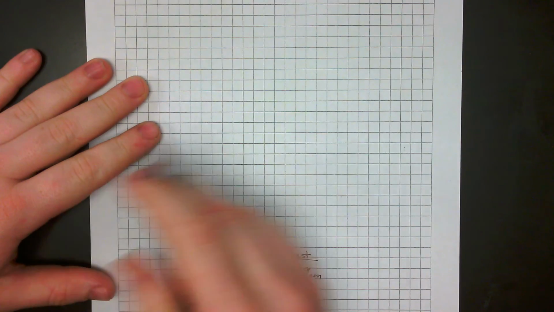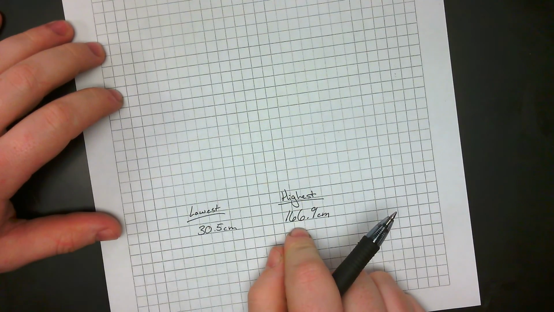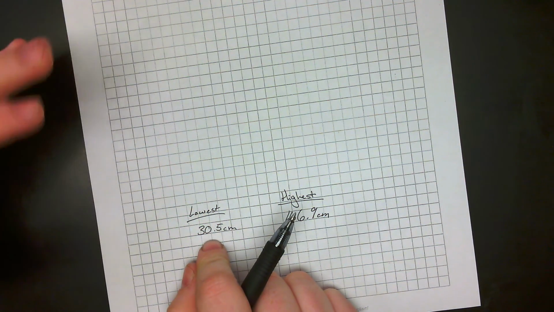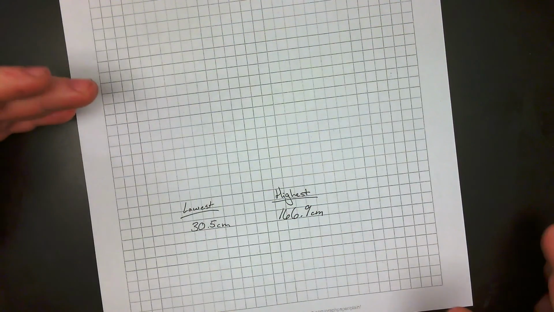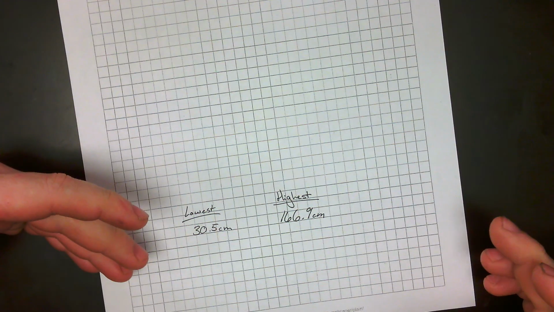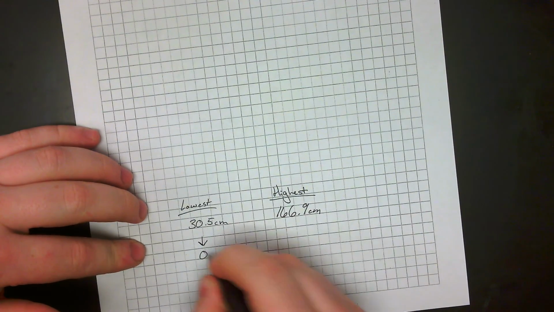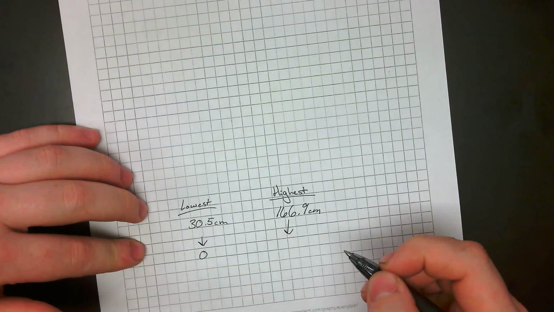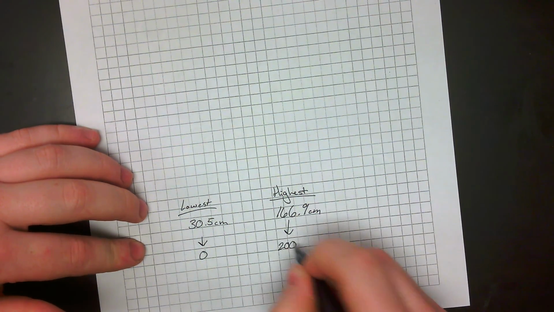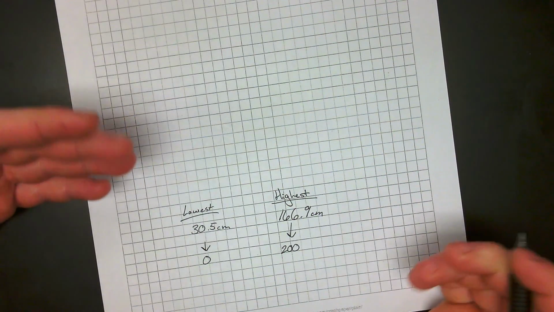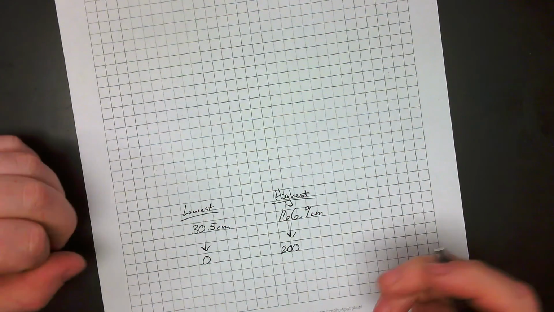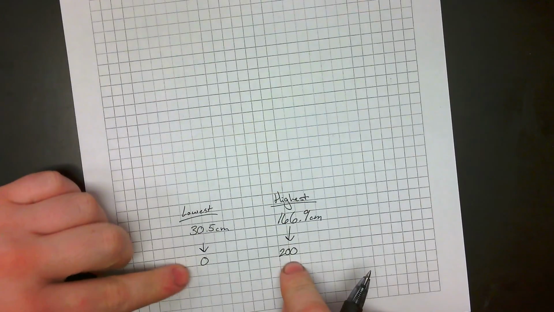So what I'm going to do is, because I know my highest value is 166.9, my lowest value is 30.5, and this is supposed to be a bar graph, we're just going to keep the lowest value at 0. And here, we'll have the highest at 200, just because that makes it as easy as possible for us. Now, what do I mean by 0 and 200? Well, let's take a look.